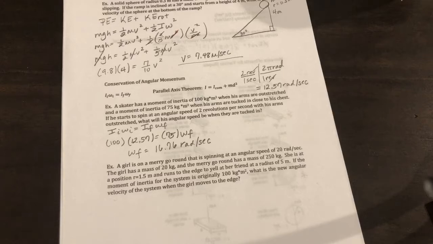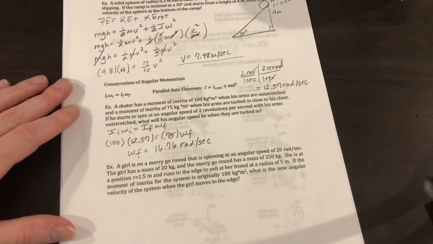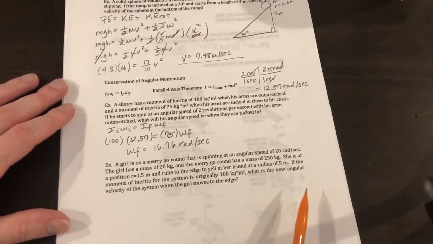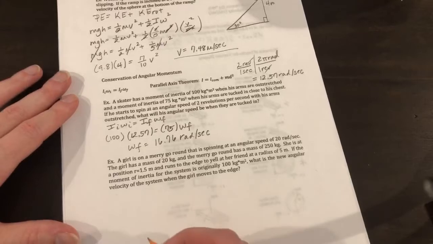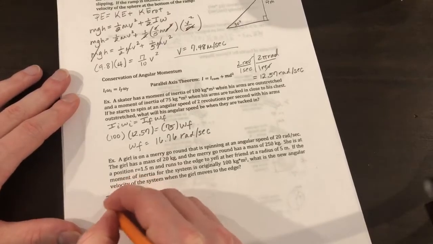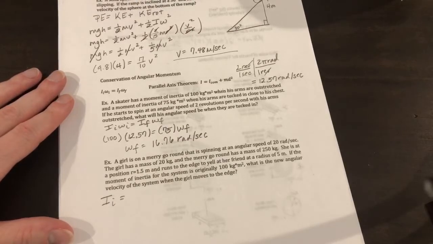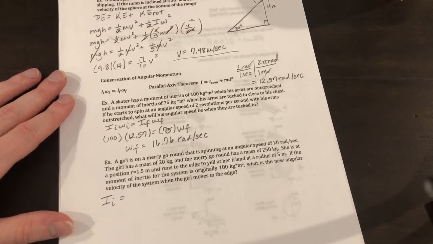Okay, so what I would say is we're going to do the parallel axis theorem on this one because we're moving from one location to another location. So our I initial, the moment of inertia for the system, is originally 100 kilogram meters squared.